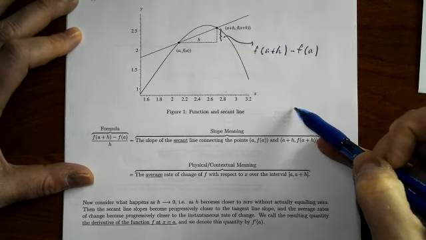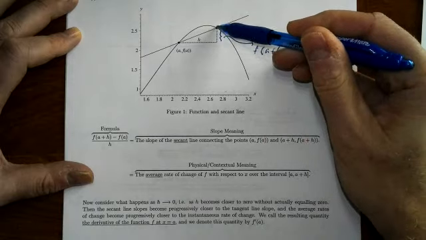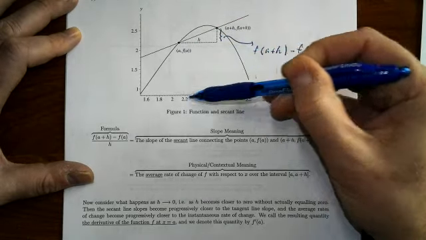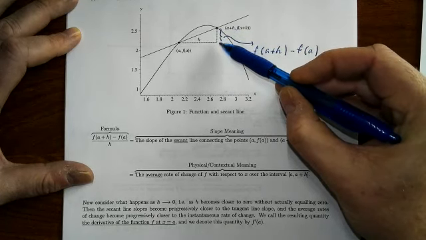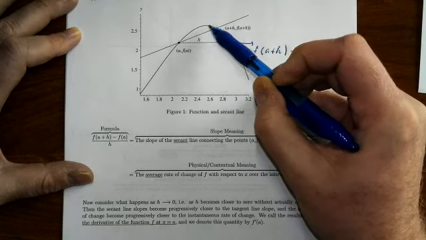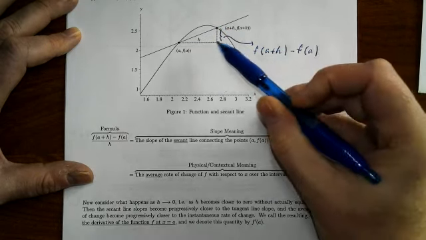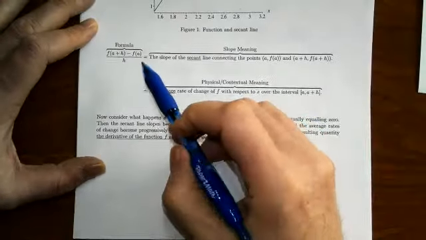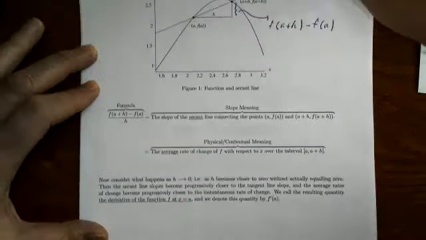Just like a few slides ago where we computed this difference, in this case it's this height, which is f of a plus h, minus that height, which is f of a. So that's the height of this little triangle here. The slope of the secant line, therefore, would be f of a plus h minus f of a, all divided by h. So here's that quantity again. That is the slope of the secant line.